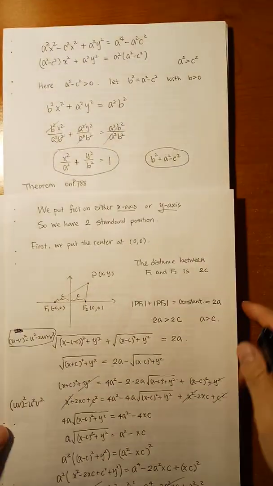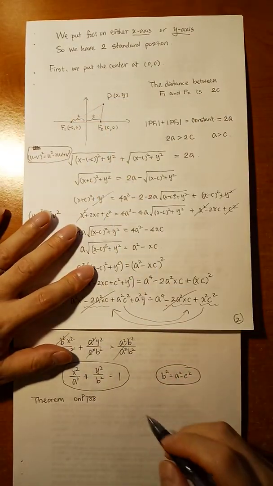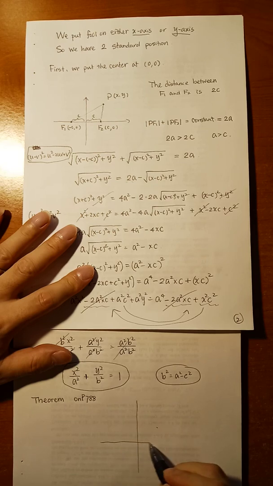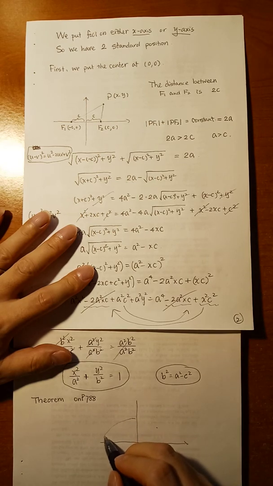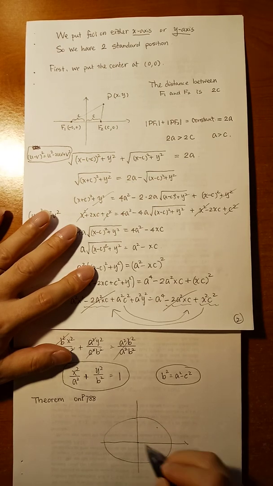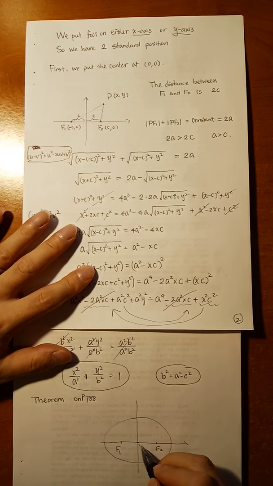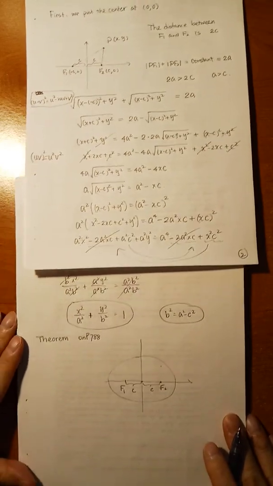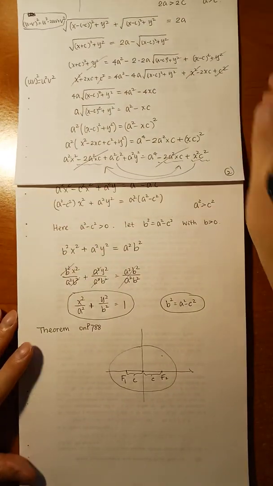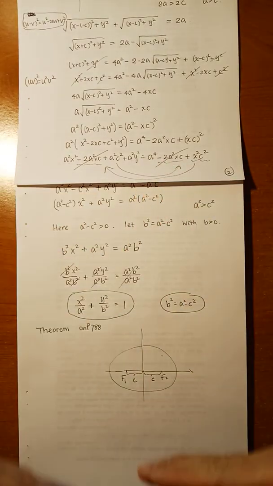Now let's study this equation a little bit with a graph. I'm going to draw it here. Assume you have the ellipse looks like this. This is F2, this is F1. Remember, we say this is C, this is C. From this graph, you can see it is a very, very symmetric graph. It's symmetric about the y-axis. It's also symmetric about the x-axis.